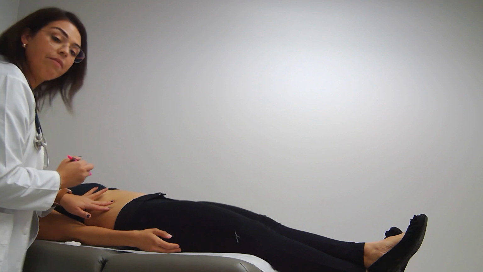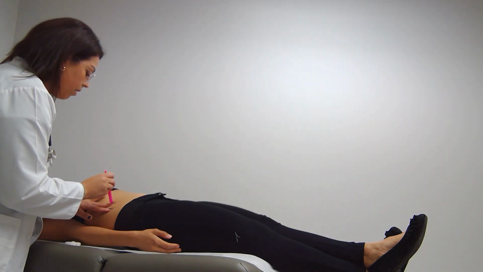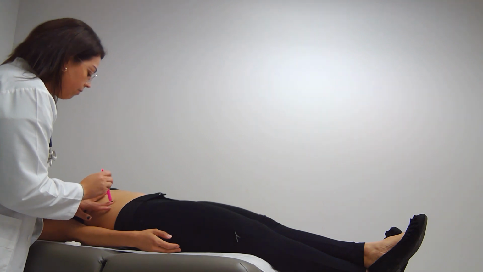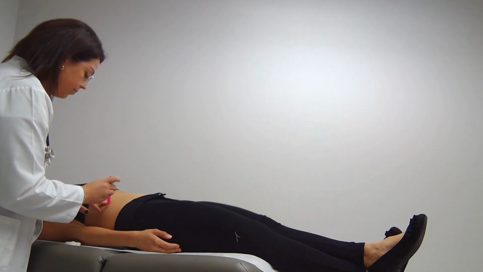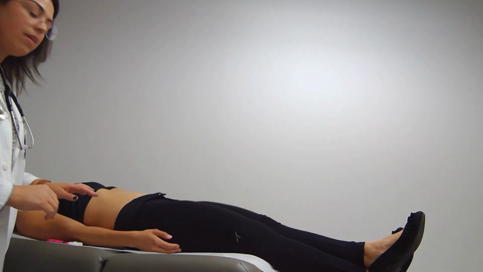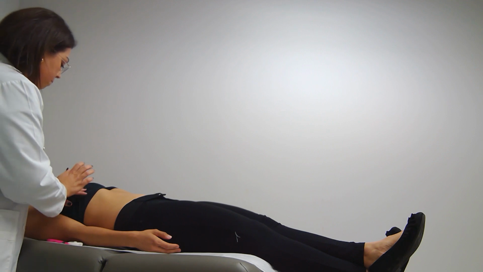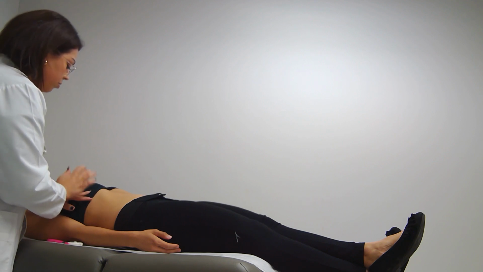Okay, once I find my indicator of the bottom portion of the liver, I will go ahead and mark my spot. And then in order to find the top of the liver, I will start percussing right below the nipple line until I hear dullness.